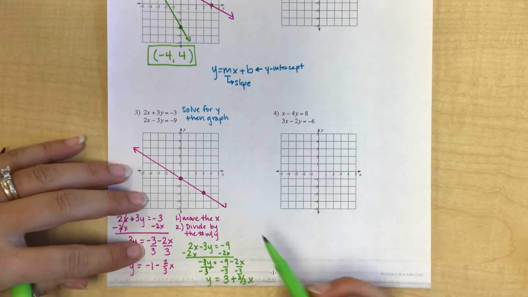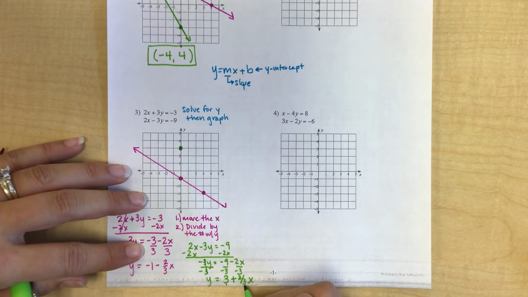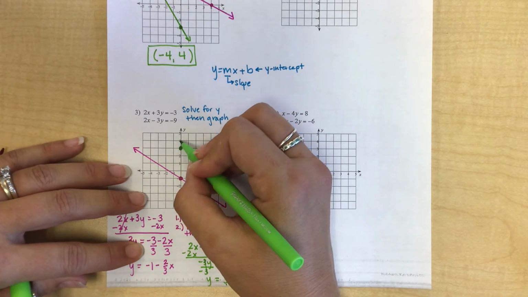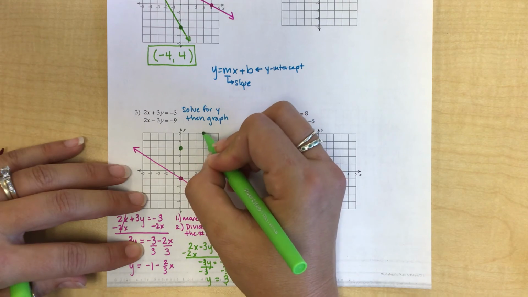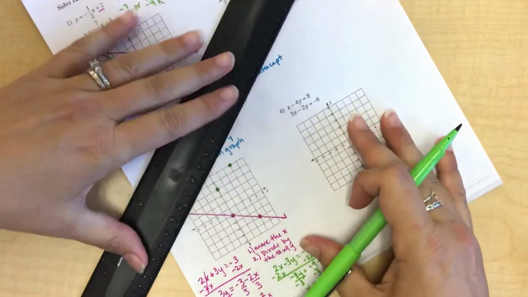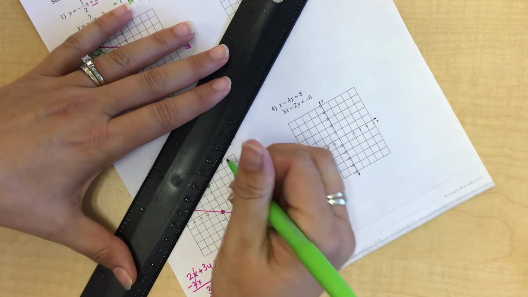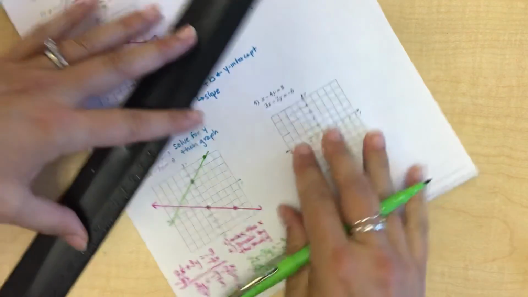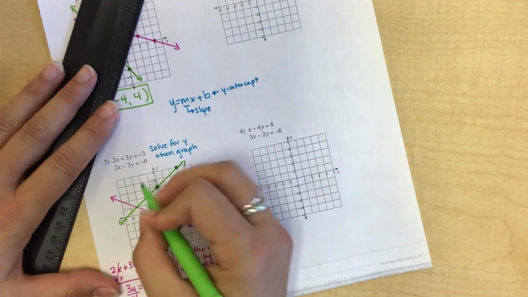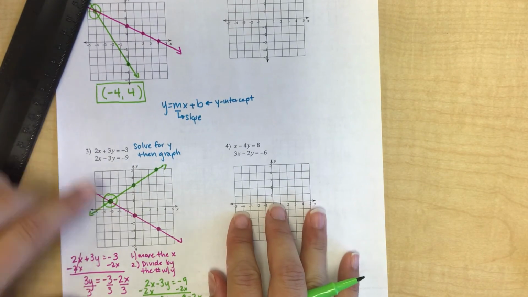So my second equation, I'm going to start at +3. And then my slope is +2/3. So up 2 to the right 3. So then I will draw this line. So that right there would be my intersection point.